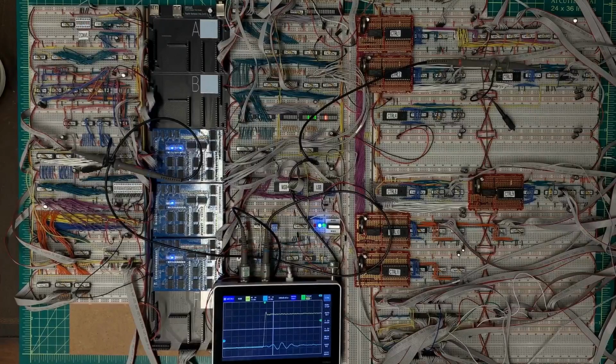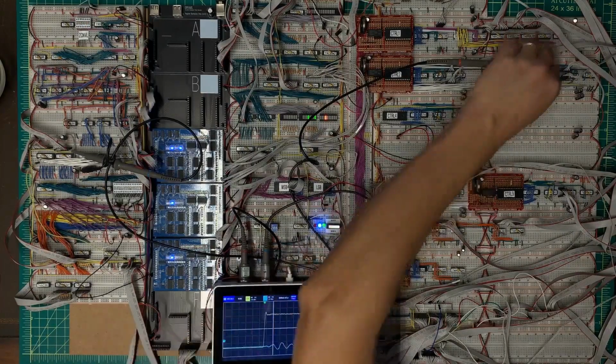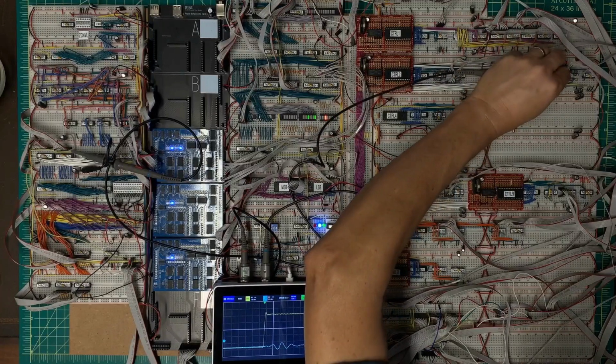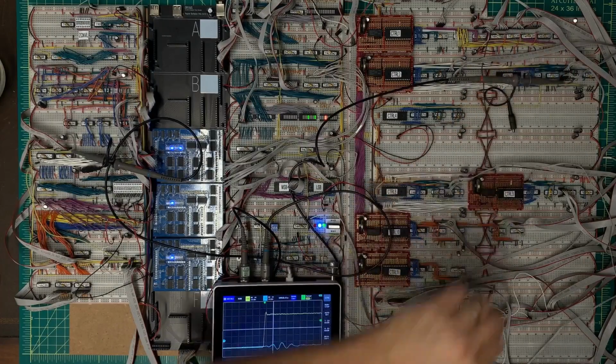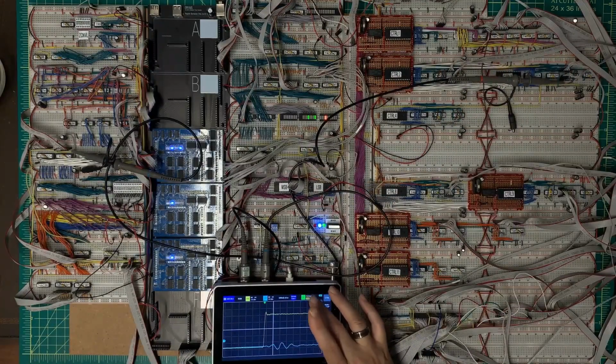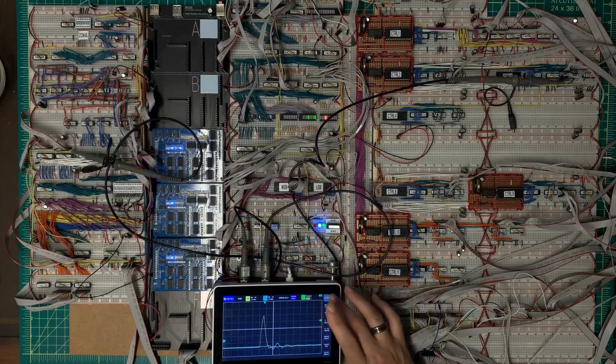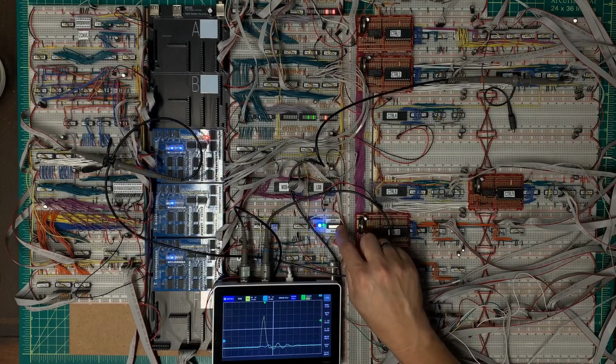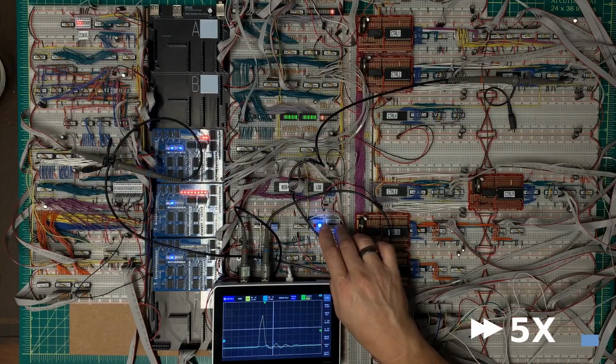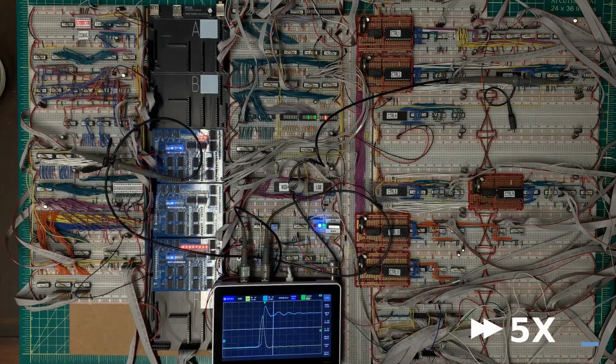Now I want my trigger to be on the, no, I need the shaped signal. So I actually need over here, that should be bit 1. So I need to trigger on the falling edge of that, which is correct. So this is the load.